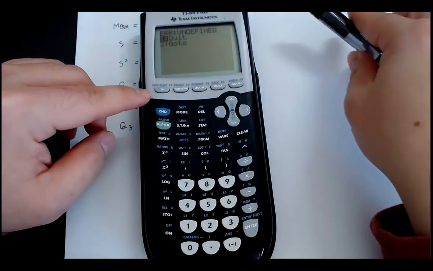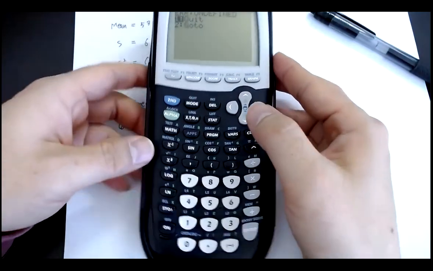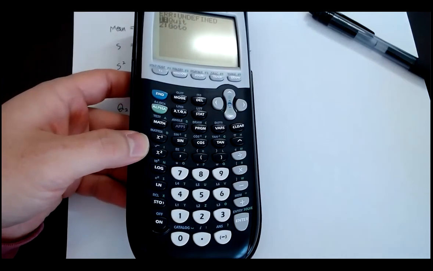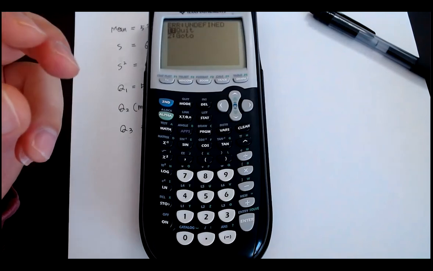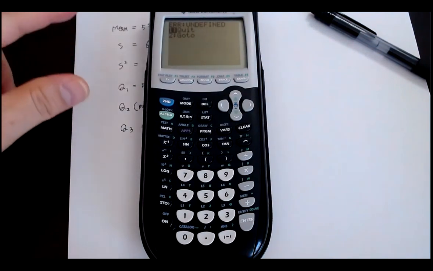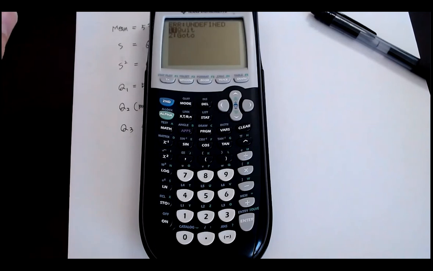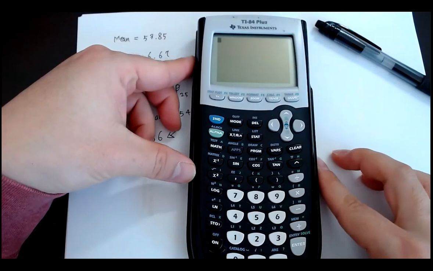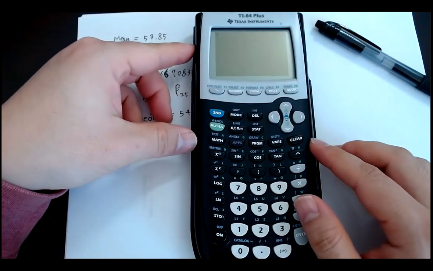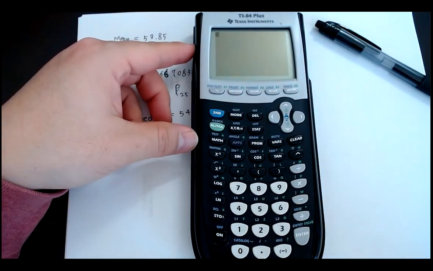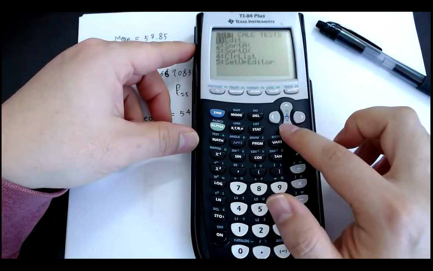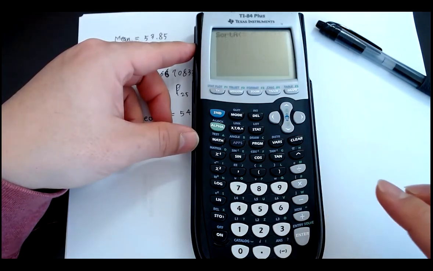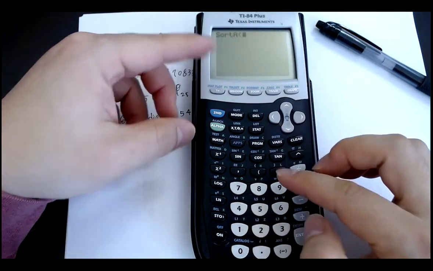So in this case we got an error because I think the calculator doesn't recognize L11 as the name of the list in the column list. Give me a second. So to sort data in either ascending or descending order, we go to the stack and choose sort A. Let me do ascending order, and then don't put L11.